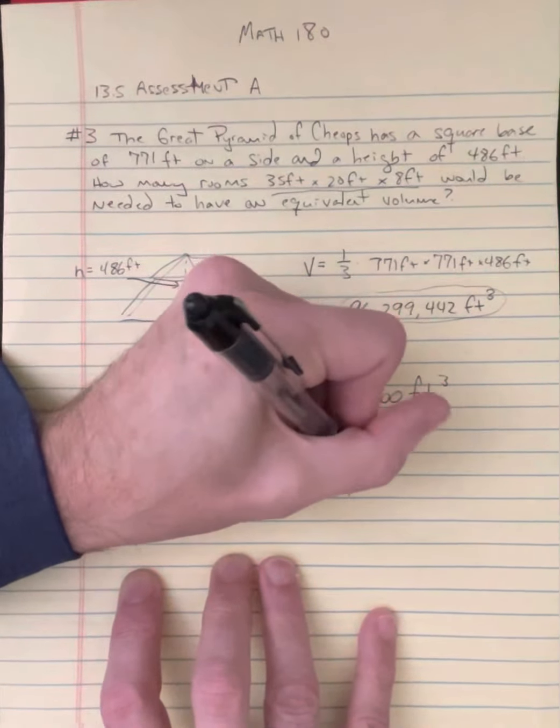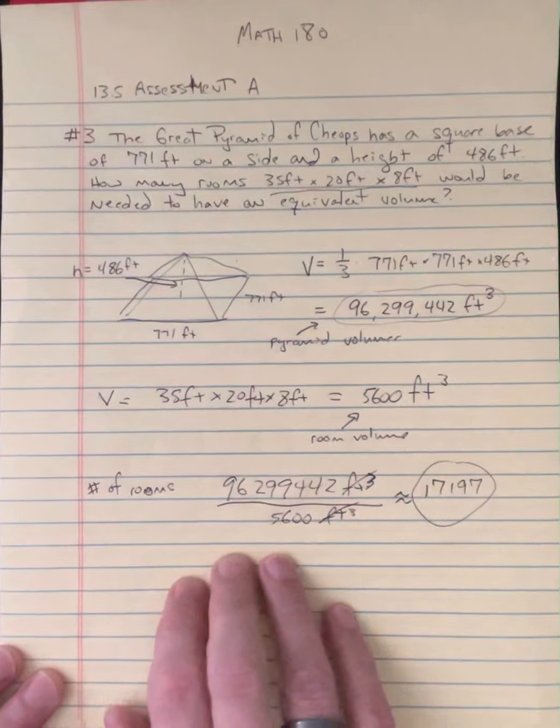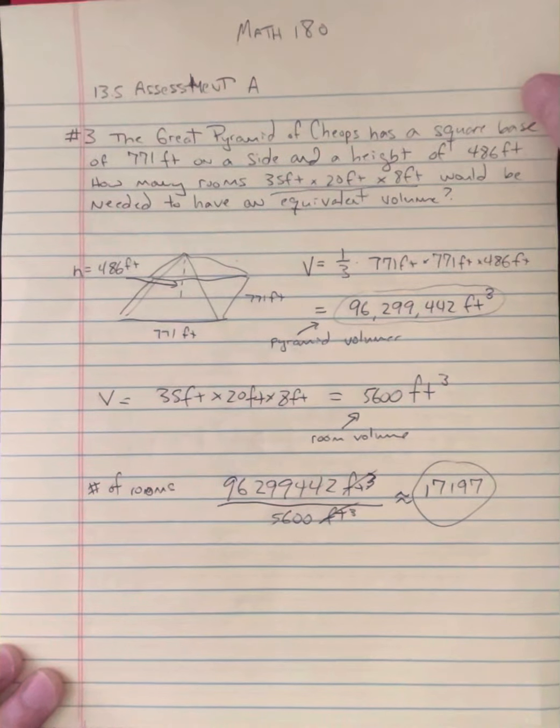Okay, so it takes 17,197 rooms of this size to basically fill up the pyramid. Not too exciting of a problem, but it's the volume formula kind of problem.